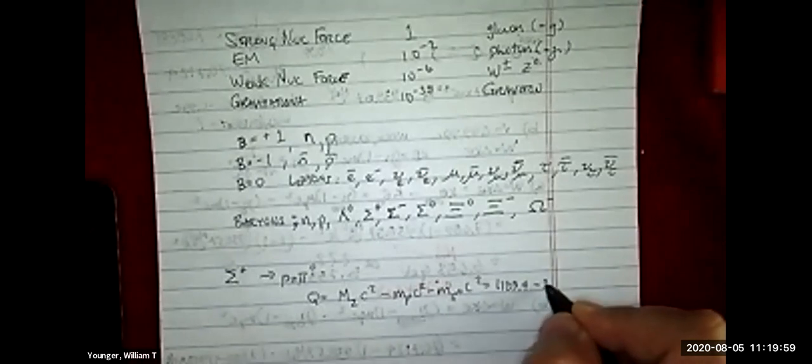Well, that's roughly 1,189.4, and these are all MeV per c squared basically, minus 938.57, minus 135.0. So ultimately we get, positive by the way, 116.1 MeV for the Q value.